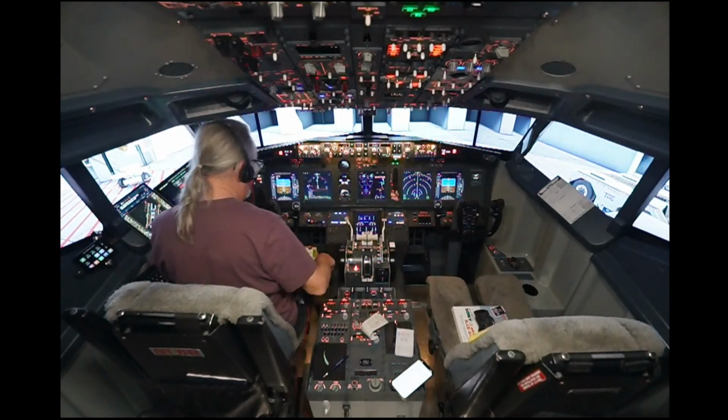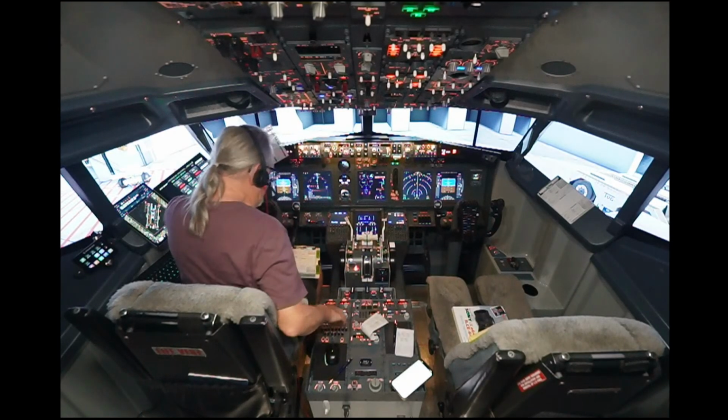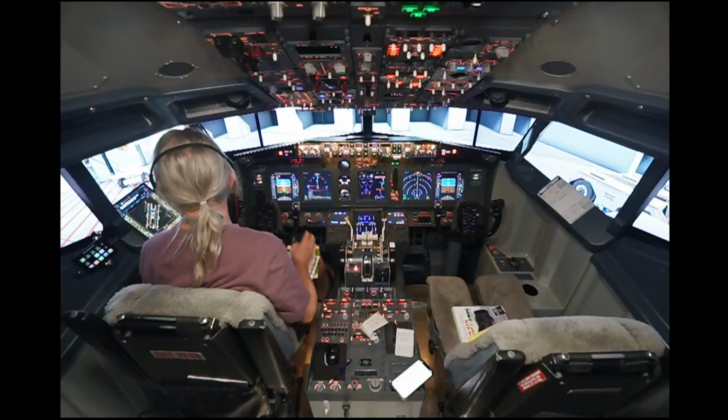Let's check the... Oops! Dropped my mouse. Wonder what you real pilots do when you drop your mice.